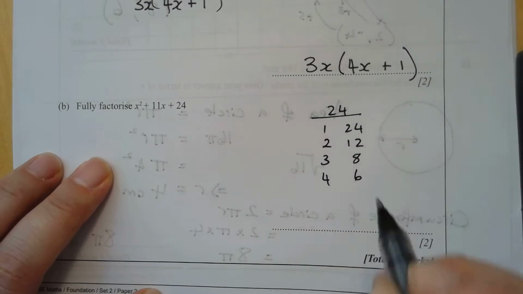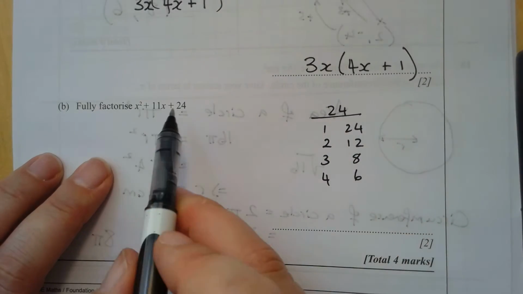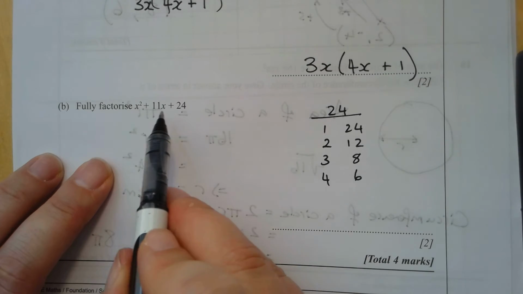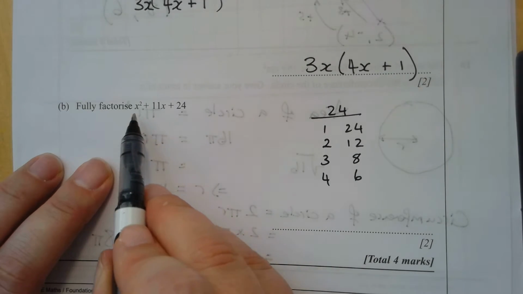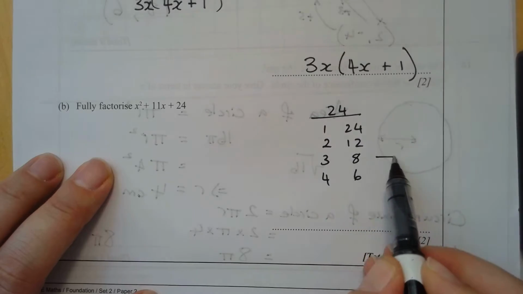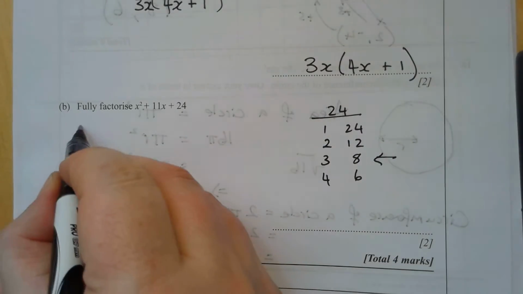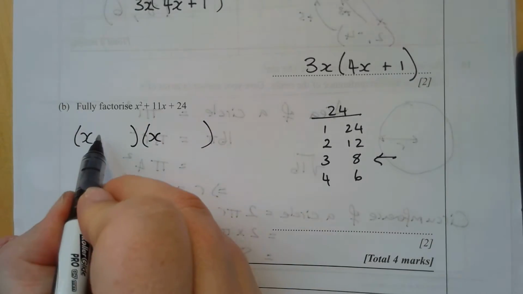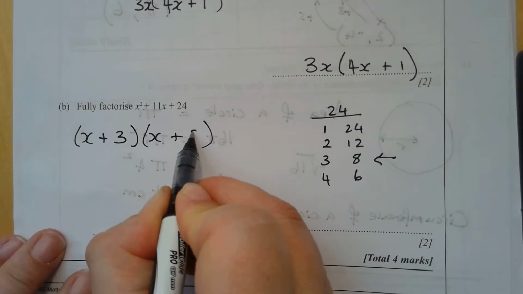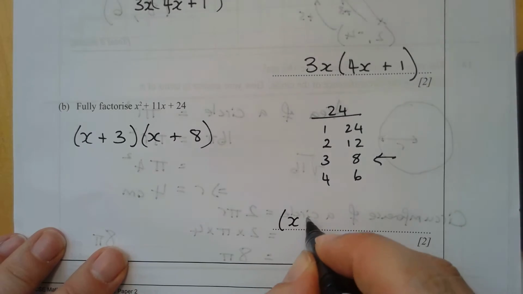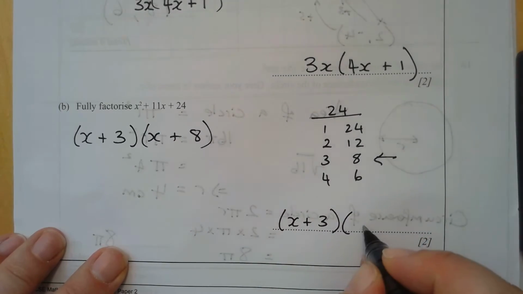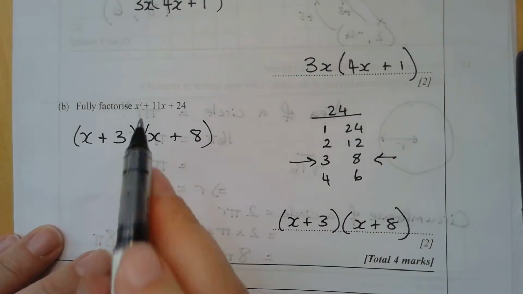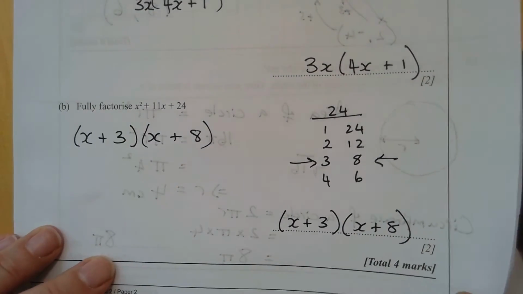5 and 6 is there. So these are all the factors of 24. I need two factors that multiply together to make 24, but they need to add together to make 11. It's all adds, and my 8 and my 3 add together to make 11. So therefore I'm just simply going to put them into brackets like this, and that's the answer. All adds there, makes it very simple for putting in brackets.